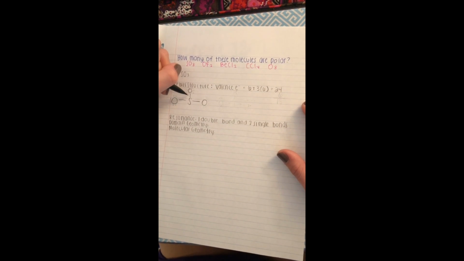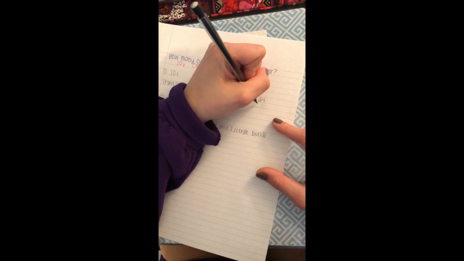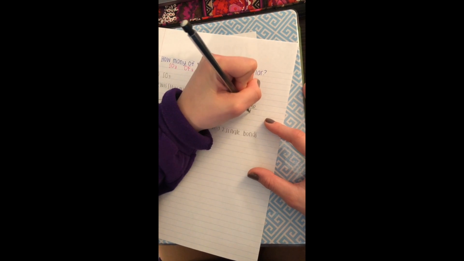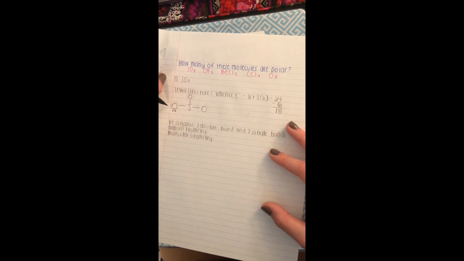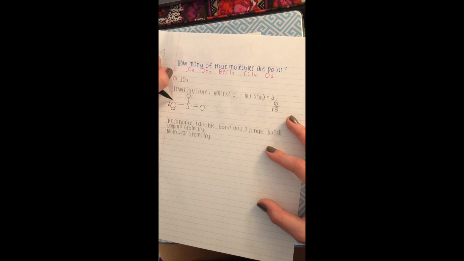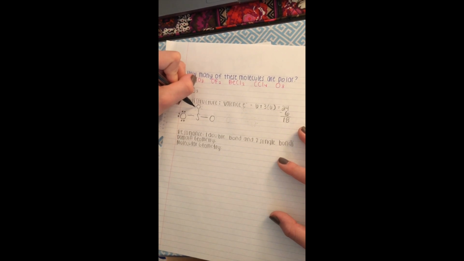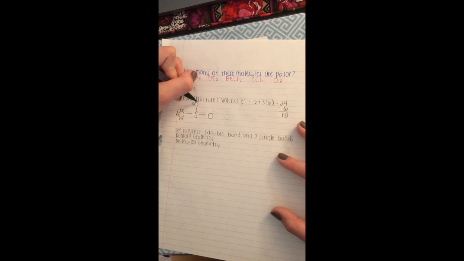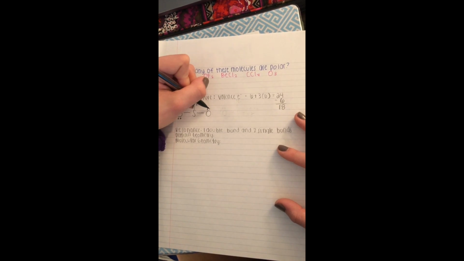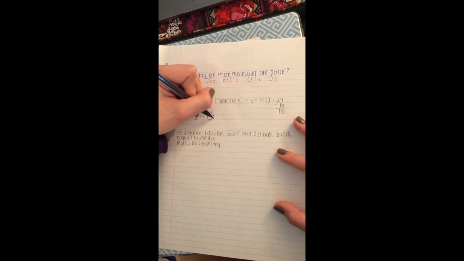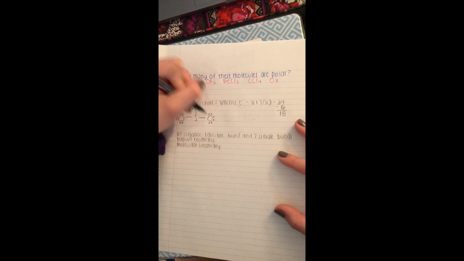Now 2, 4, 6, we have used 6 electrons so far. So now we have 18 left to put around.